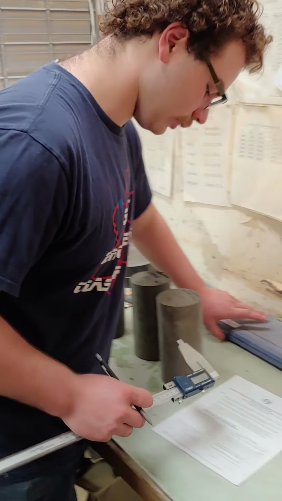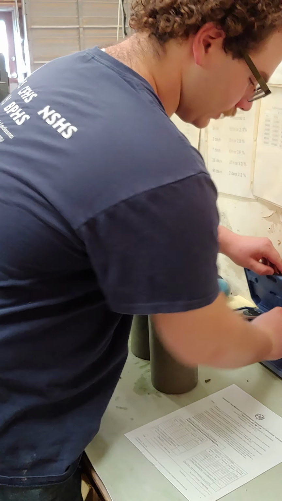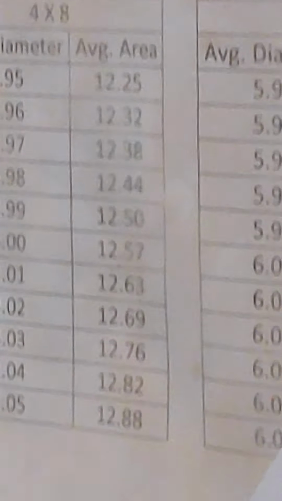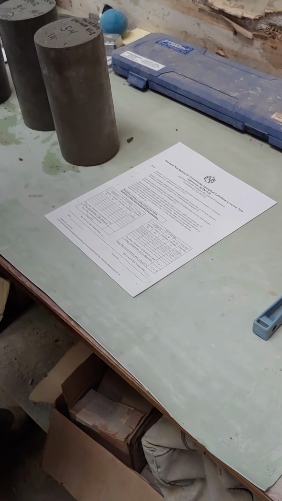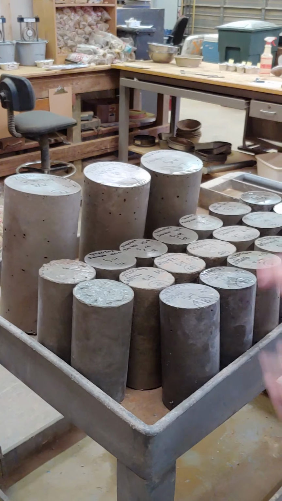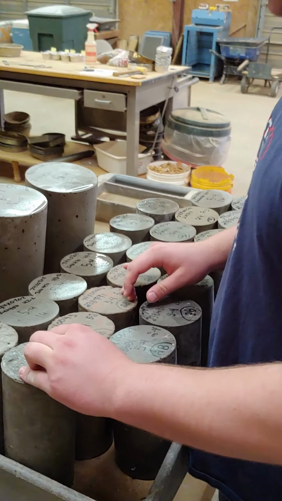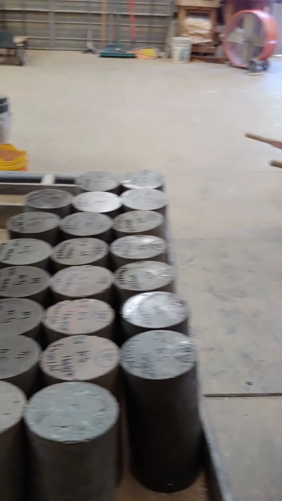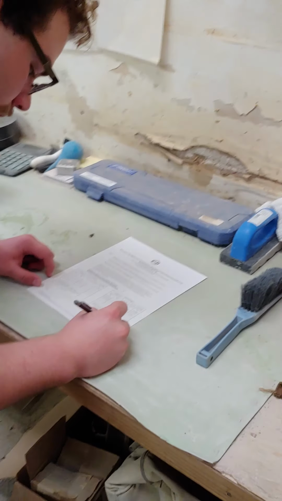So now that we got them all measured out, we take the average, which was done beforehand, and then we look at our chart for the average area. So the average was 4.01, so we got 12.63. And that will be our average area. Then we have to count all the cylinders that we had. So that'll be 1, so 8, 16, and then I think it was 23, so 67. Yep, 23. So we got 23 for total.